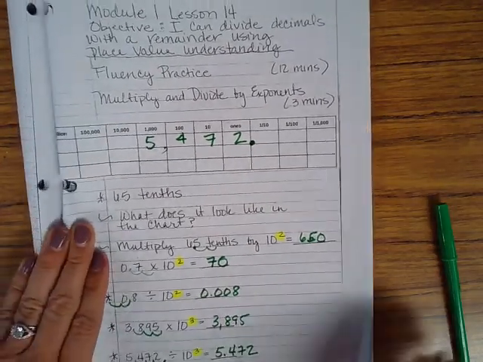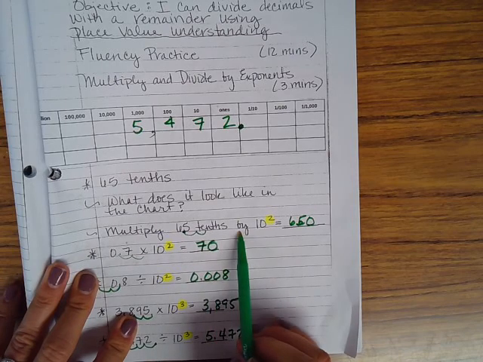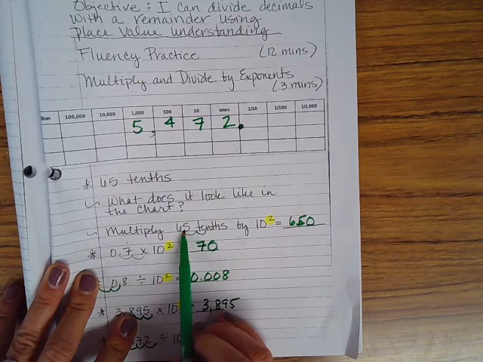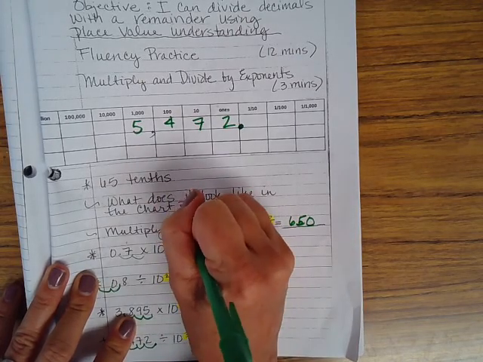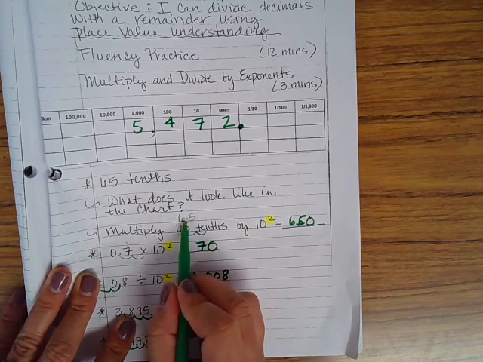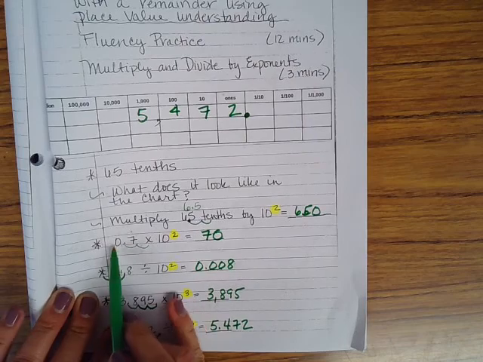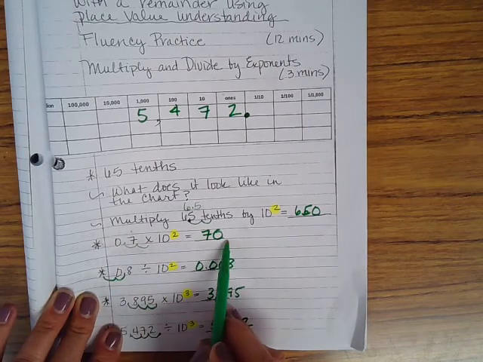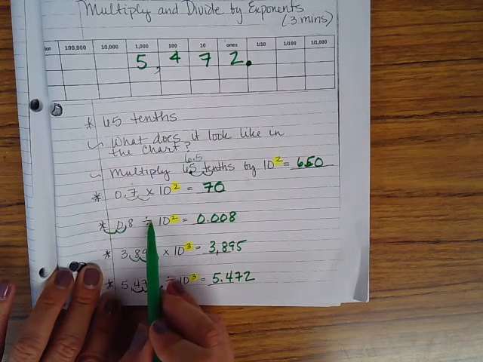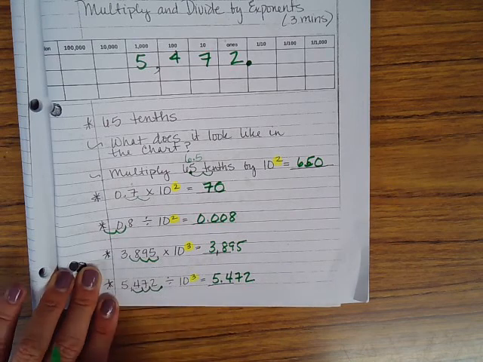All right, so 65 tenths, multiplied by 10 to the second. 65 tenths is really 6.5, and if you move the decimal twice, you end up with 650. Then when I multiply 0.7 by 10 to the second, it's 70. When I divide 0.8 by 10 to the second, I have to move it twice, right?